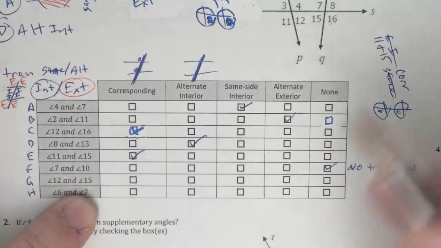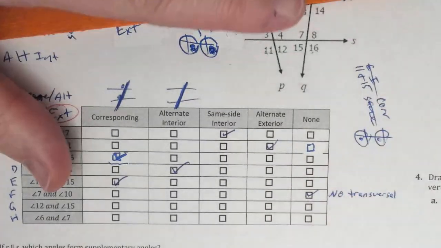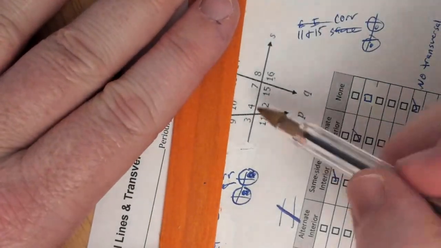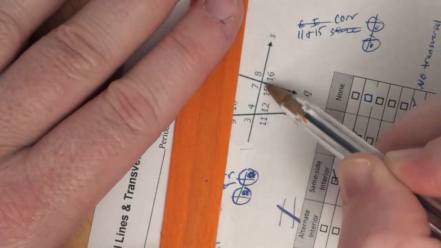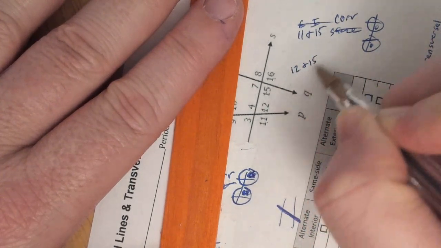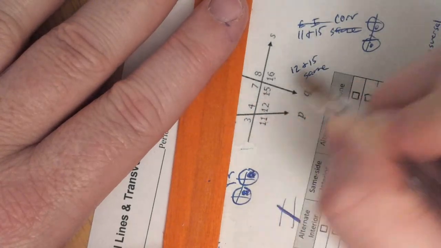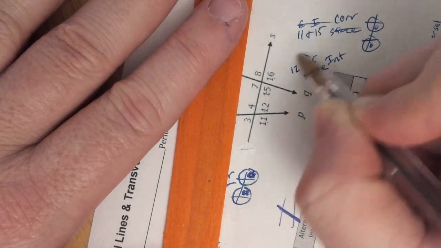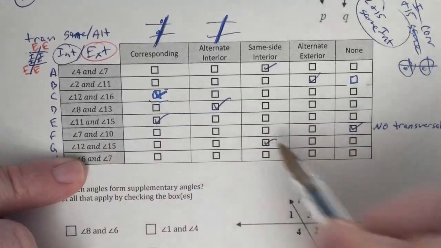Okay, so 12 and 15. Here's 12 and 15. If we cover this up and we turn, so 12 and 15 right here. They are on the same sides. That's the first word. So that would be same side. And they're both on the inside. So that's same side interior. 12 and 15, that's same side interior.